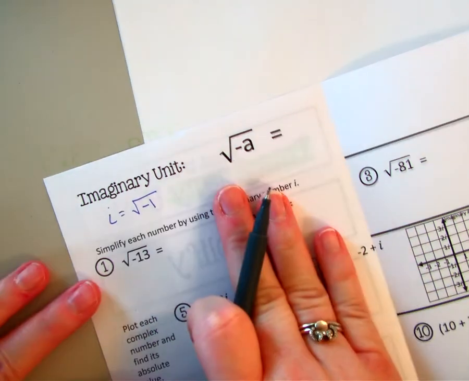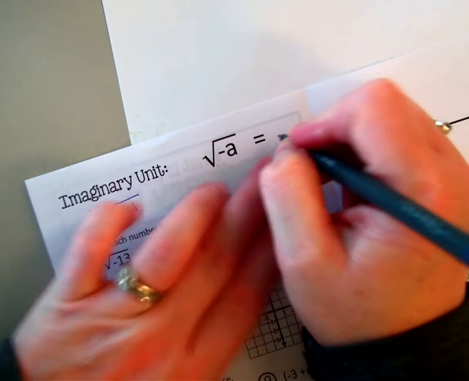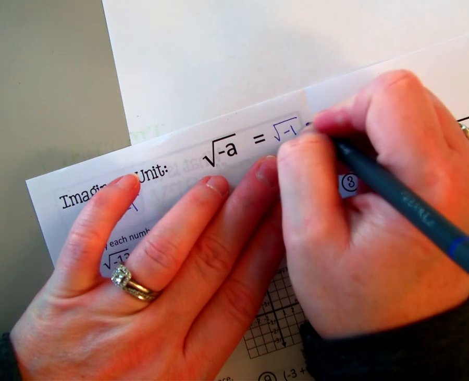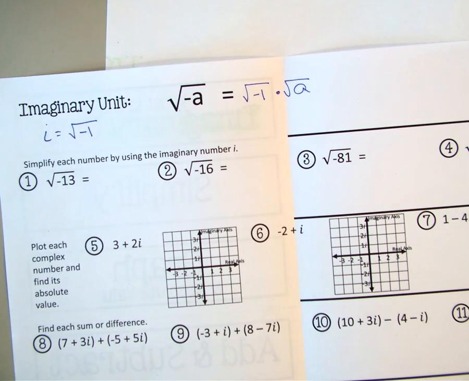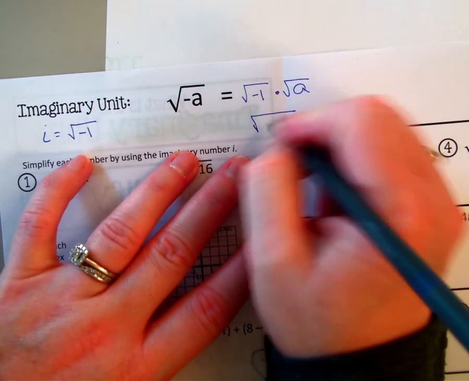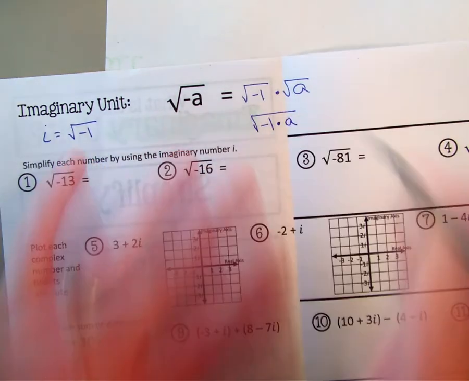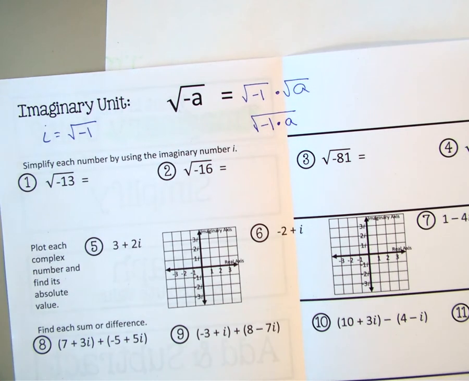So if we have here, for example, the square root of -a, this gets broken up into the square root of -1 times the square root of a. Now you will see teachers write this in different ways. I use 2 separate square root signs. You might see teachers that just write it under 1 square root sign. It really doesn't matter. It's the same thing that's happening here. It's all about preference at that point.